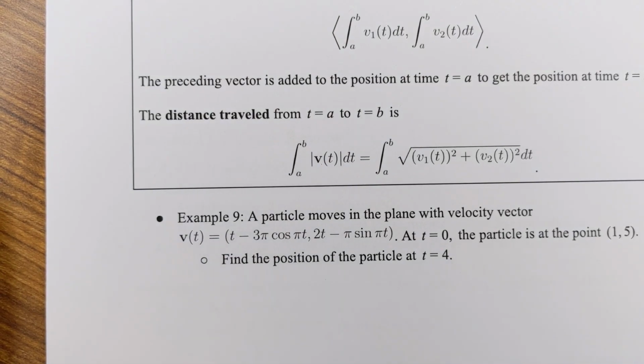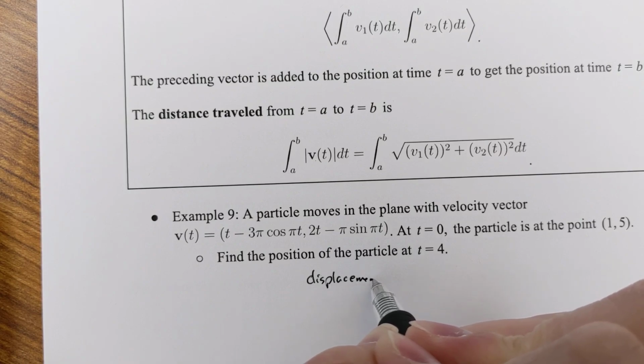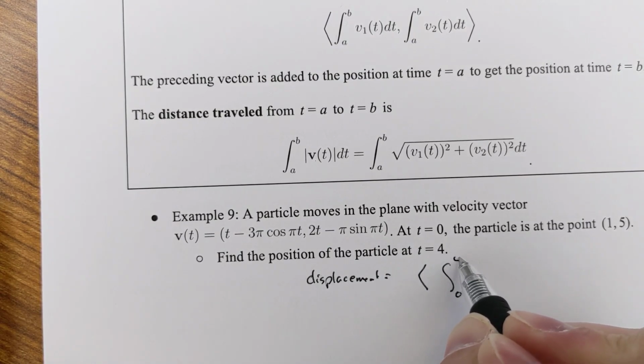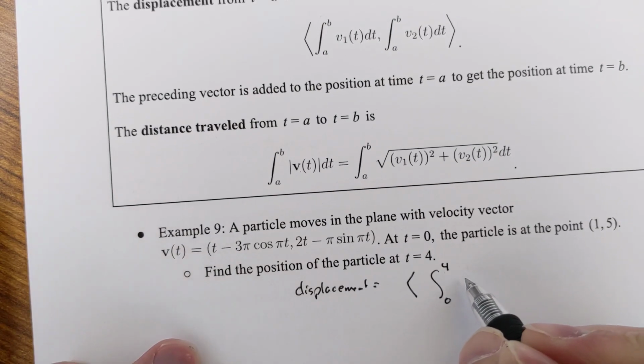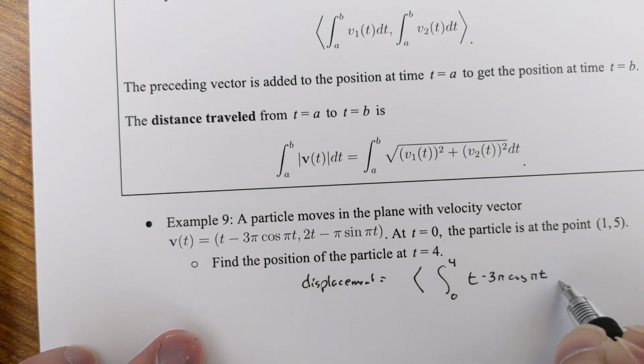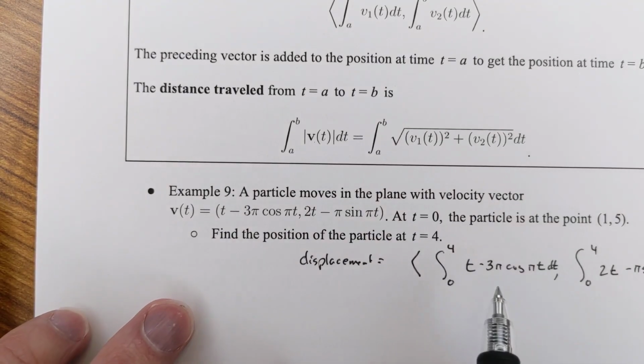So let's see here. So displacement is equal to the integral from 0 to 4 of t minus 3 pi cosine pi t, comma, the integral from 0 to 4 of 2t minus pi sine pi t, dt. So that's my displacement vector.